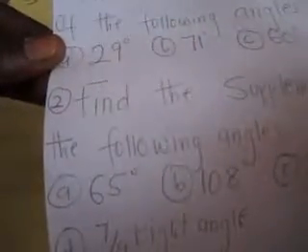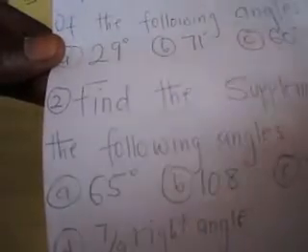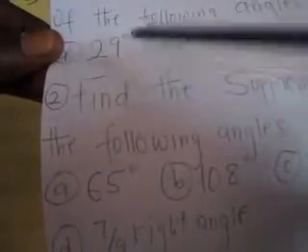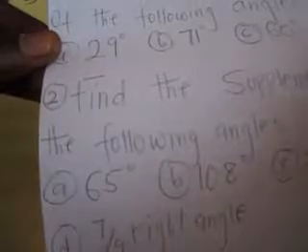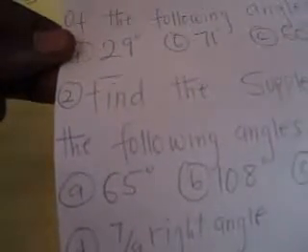We don't know the angle, so we can decide to represent it by a variable, say x, and write x plus 29 should give us 90 degrees. Okay, good. So from this you realize that the only thing you need to do to find the complement of 29 is to take it out of 90. So 90 minus 29 will give us 61. So 61 degrees is the complement of 29, and that's all. You are not going to do any working. 61 degrees is the complement of 29.